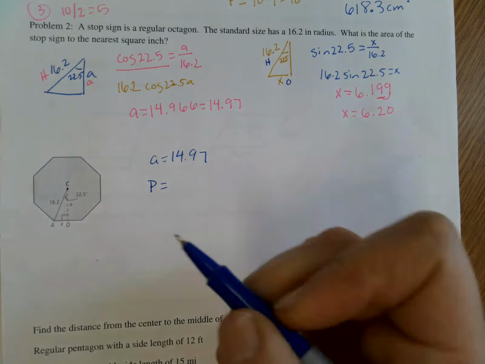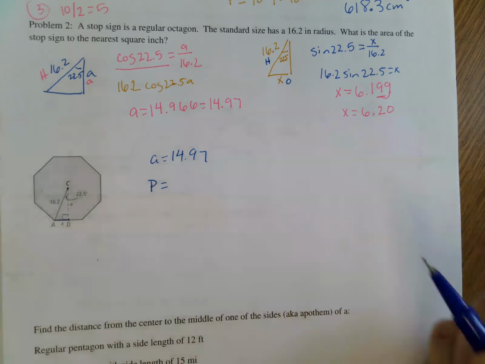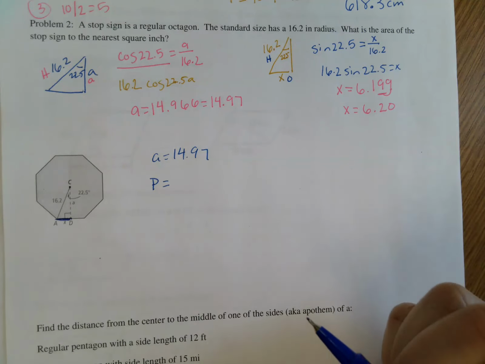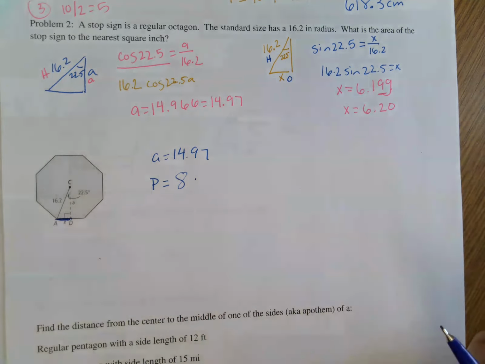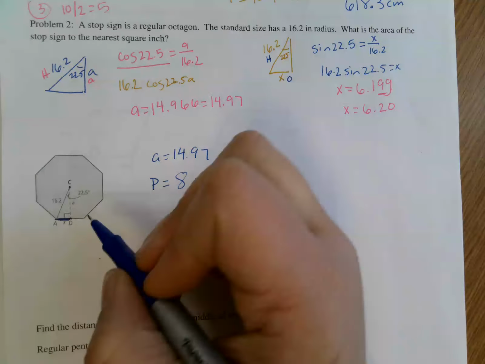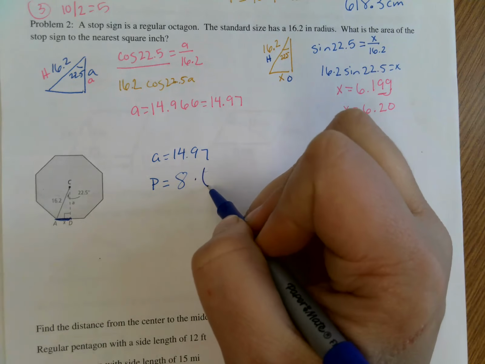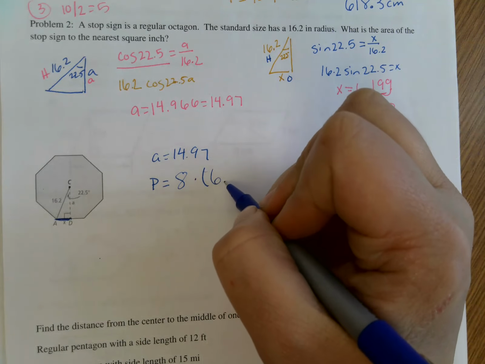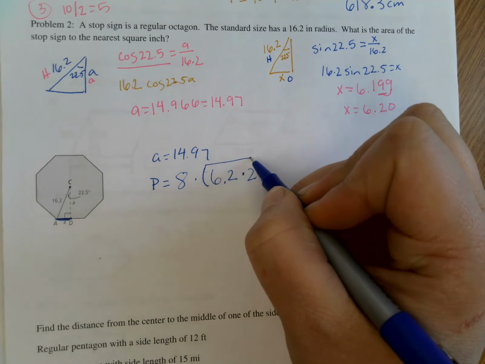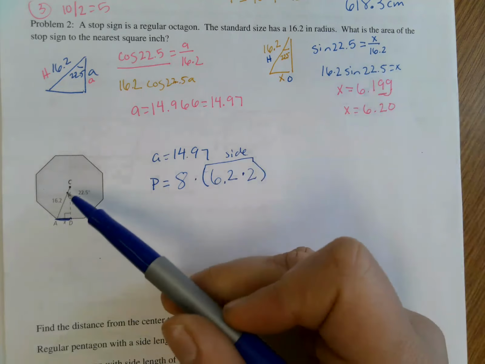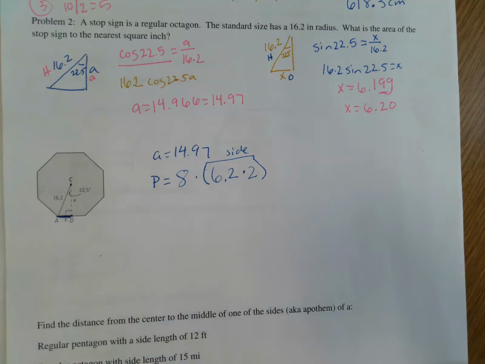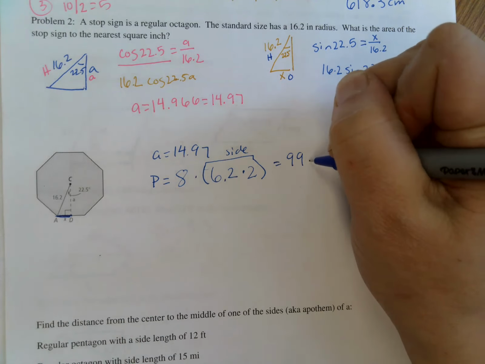We have to be very careful with this question. We figured out what x is equal to. Now if I draw the picture or draw what we figured out for x, notice how, again, that's not the side length. There are 8 sides here. However, one side length is not equal to 6.2. One side length is half that distance. So I have to do 6.20 times 2. That will give me the whole side length. So this is equal to the side because the apothem cut that side in half. Now if I do that, I get the perimeter is equal to 99.2.